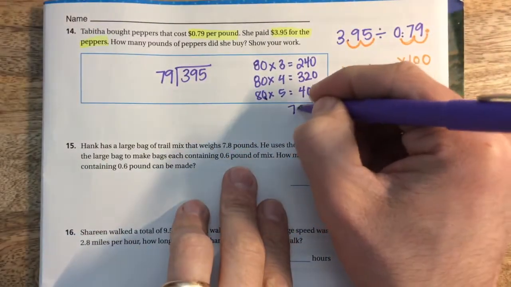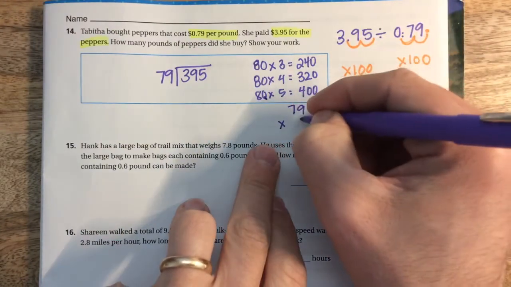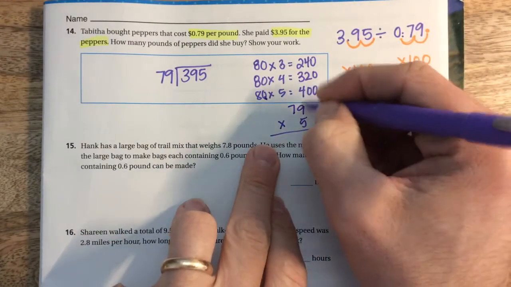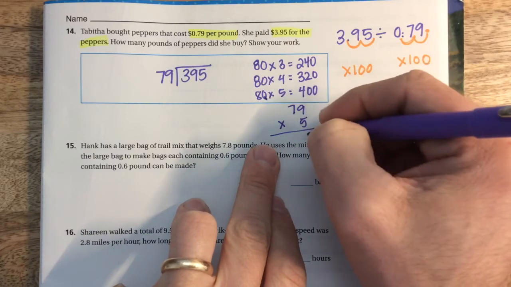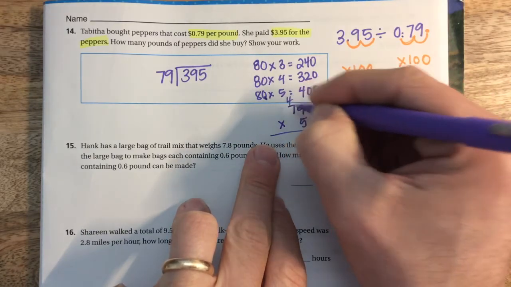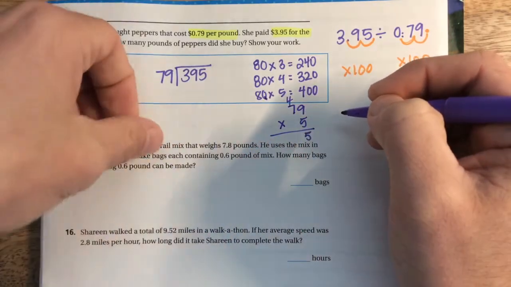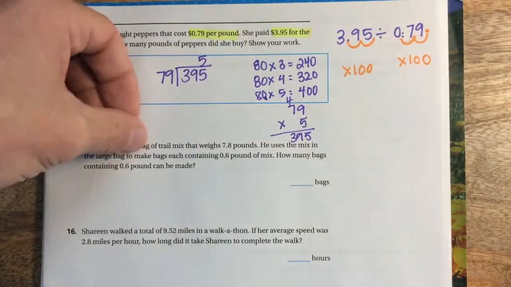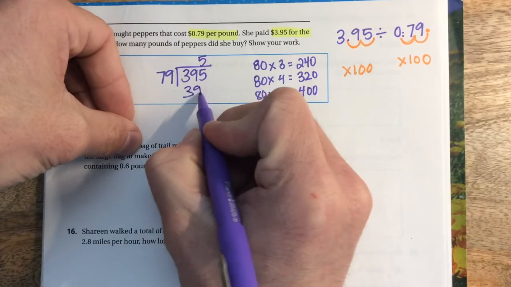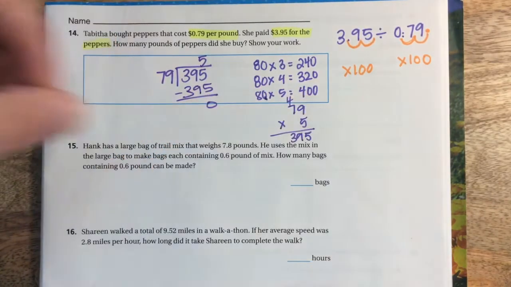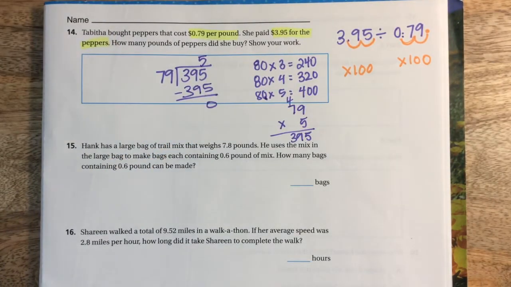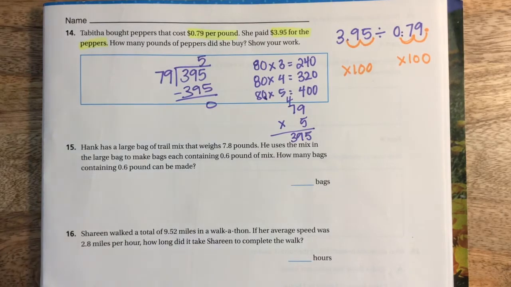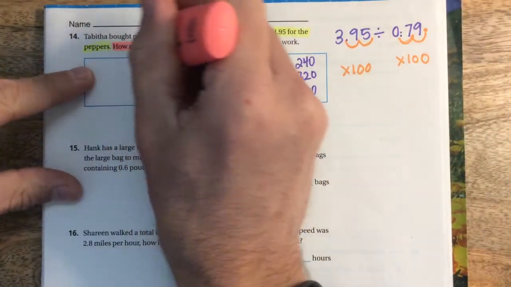79 times 5. Let's see what that turns out to be. 9 times 5 is 45. 7 times 5 is 35. 39. There we go. So it is going to be 5. And you can just continue your division. So you're all good. So she bought 5 pounds of peppers.